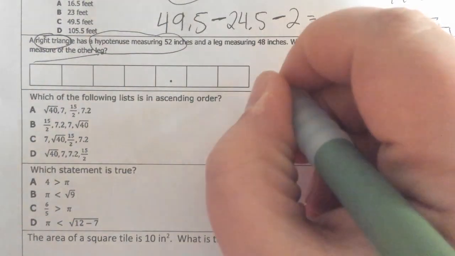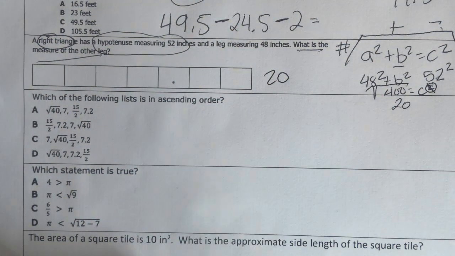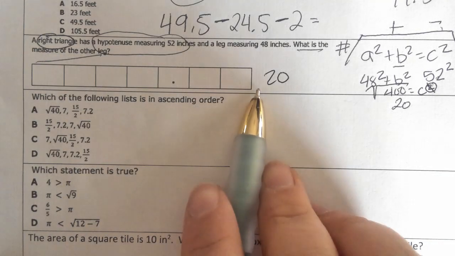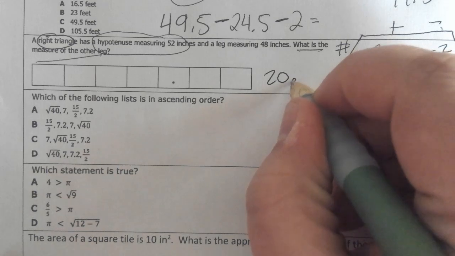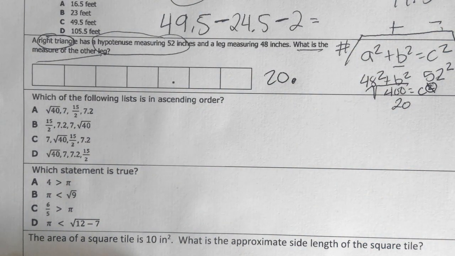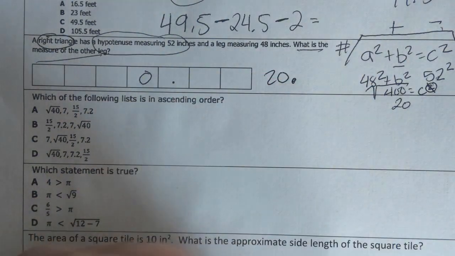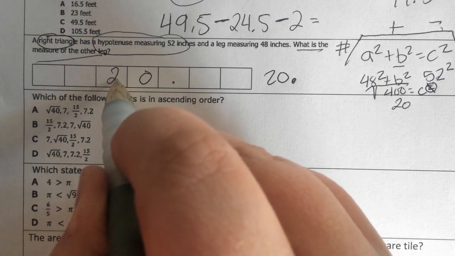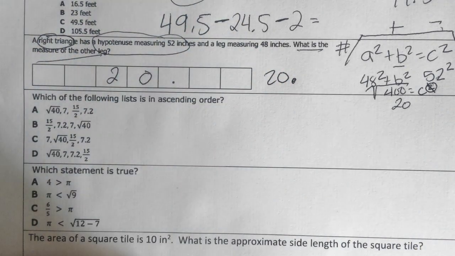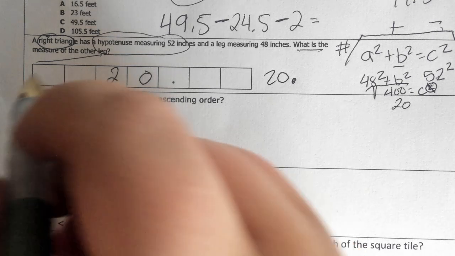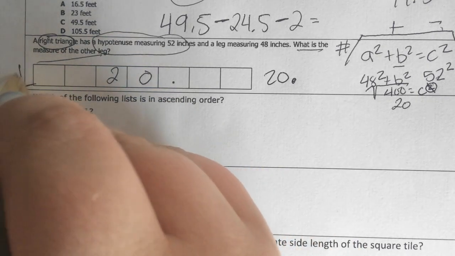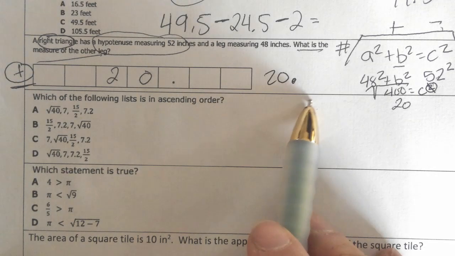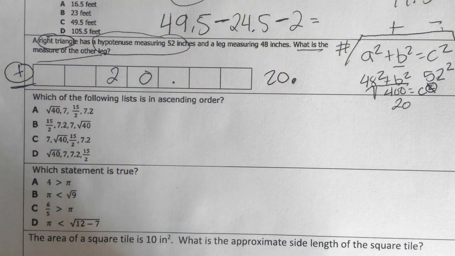Now 20 has no decimal in that number. If there's no decimal in the number, then that means it is at the very end, the very rightmost spot. So that's where the decimal is. That means 0 is right before the decimal and 2 is right before the 0. And everything else can either be blank or zeros. If you had an option to put plus or minus for positive or negative, you'd want to put positive because that's a distance and we can't have negative distance.